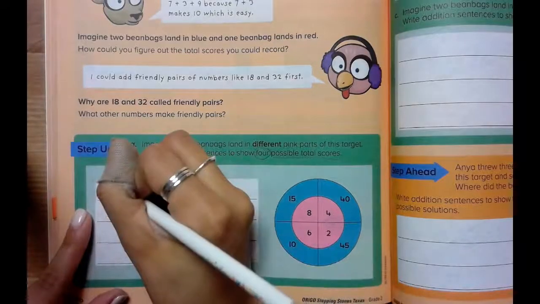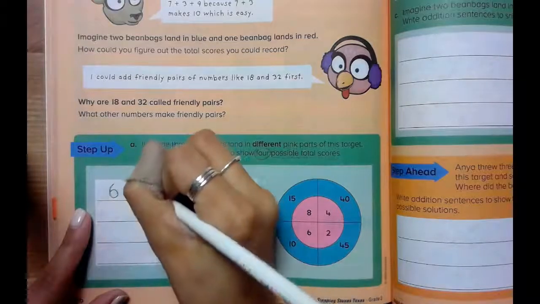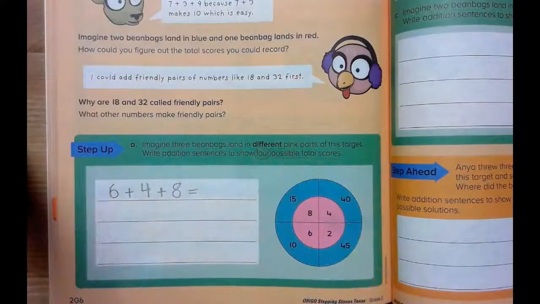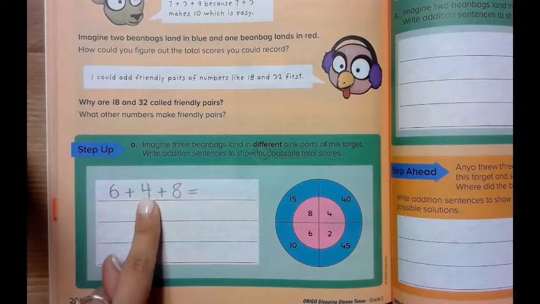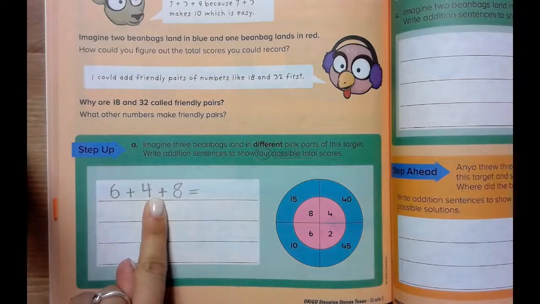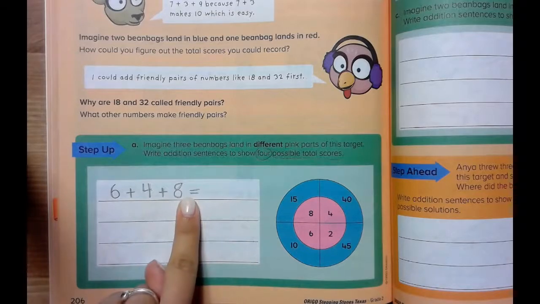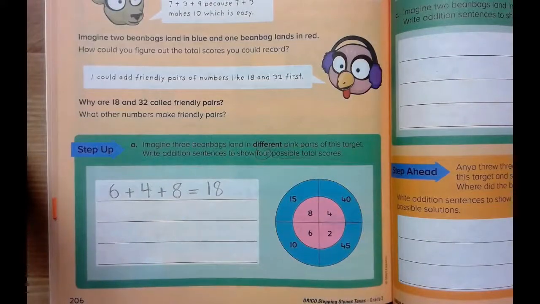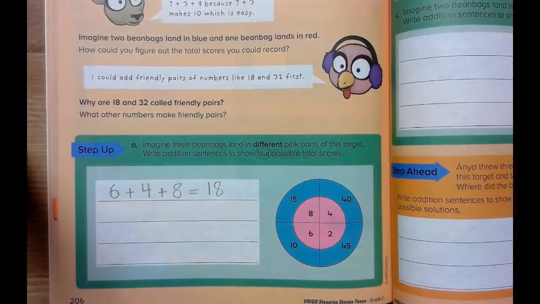They did 6 plus 4 plus 8 equals blank. Now we have to figure that out. They did 6 and 4 together first because we know 6 plus 4 is 10. Now 10 plus 8 is 18. Now, if you're struggling with adding these numbers, remember you have your hundreds chart you can use. You have your tens and ones cubes that you can use. You have a couple of resources that could help you with solving these problems.